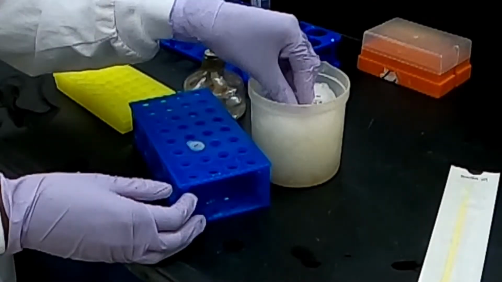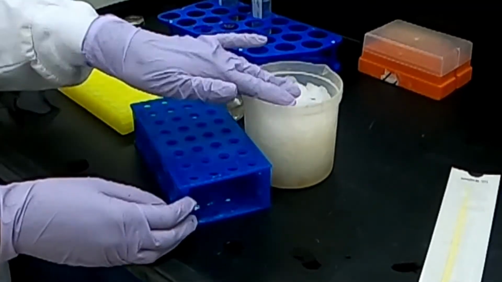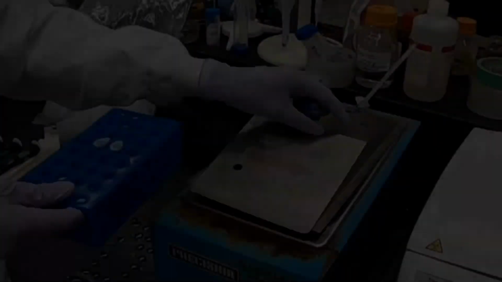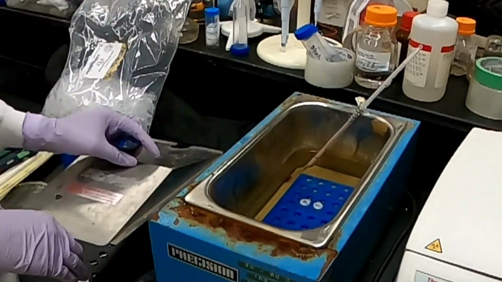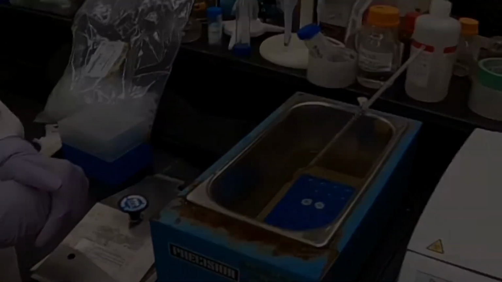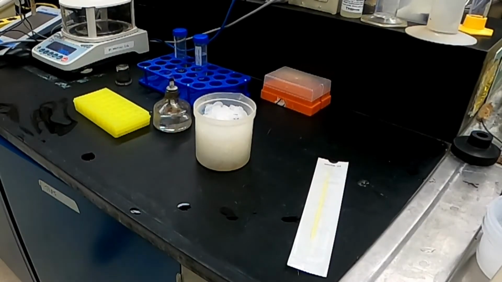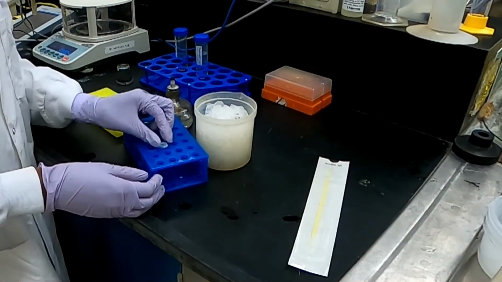The positive and negative pGLO tubes are then incubated on ice for 10 minutes. Now, following ice treatment, the bacterial cells are heat shocked by transferring the positive and negative pGLO tubes to a water bath at 42 degrees Celsius for 50 seconds. After that, the tubes are immediately placed back on ice for an additional 2 minutes.